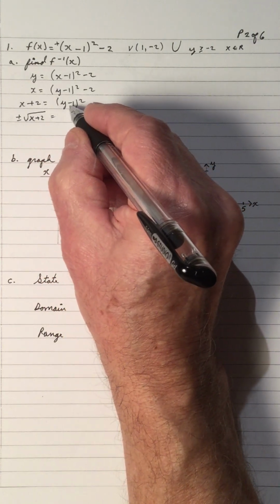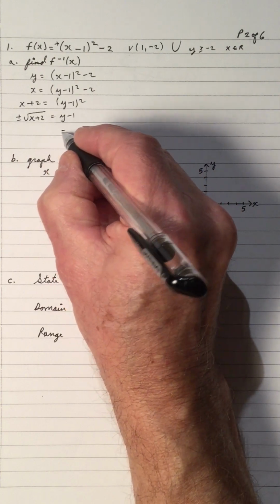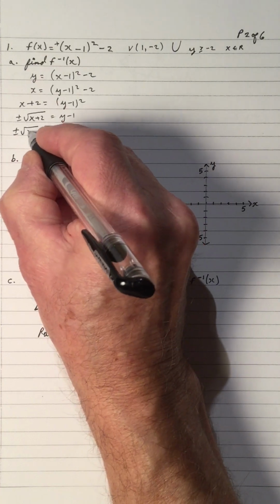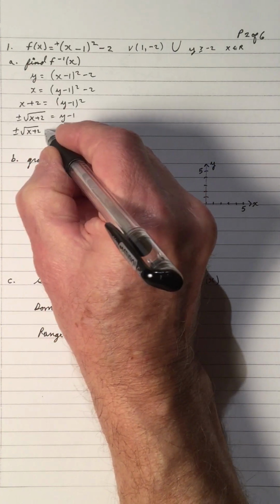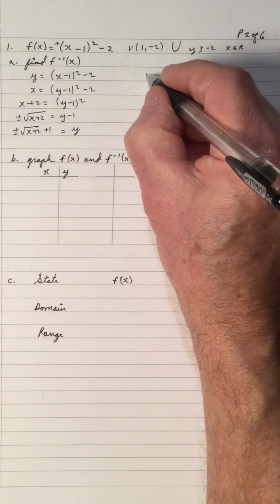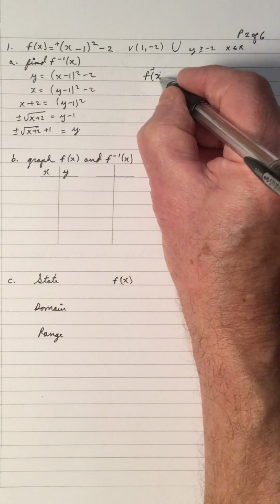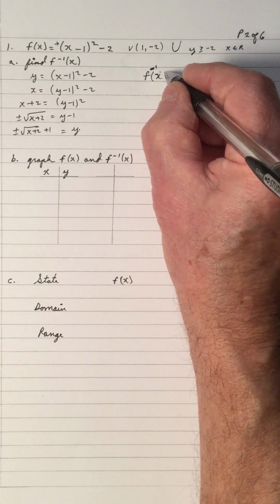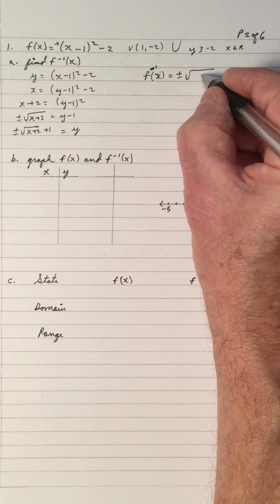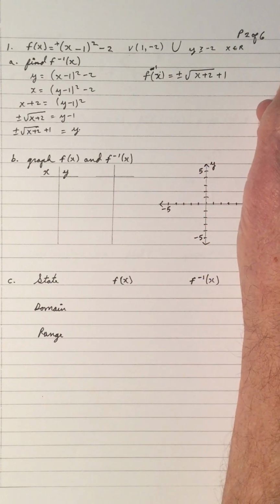And the square root of (y minus 1) squared is y minus 1. And so y is equal to plus or minus the square root of x plus 2, plus 1. And so the inverse, f to the negative 1 of x, is plus or minus the square root of x plus 2, plus 1.